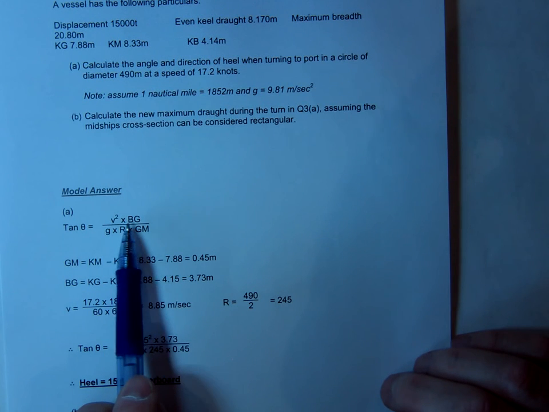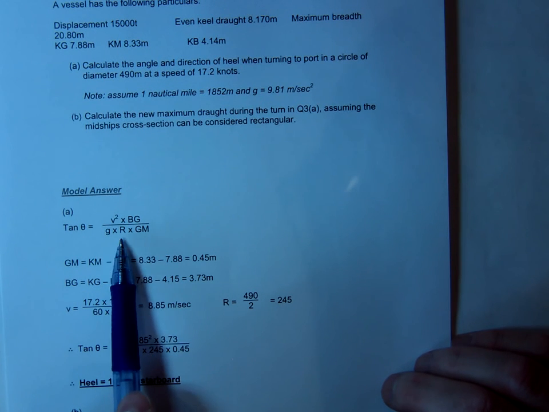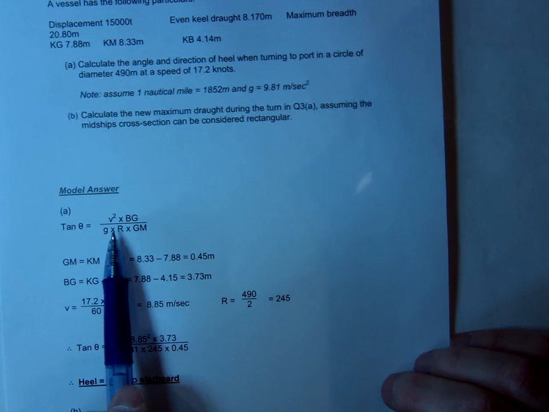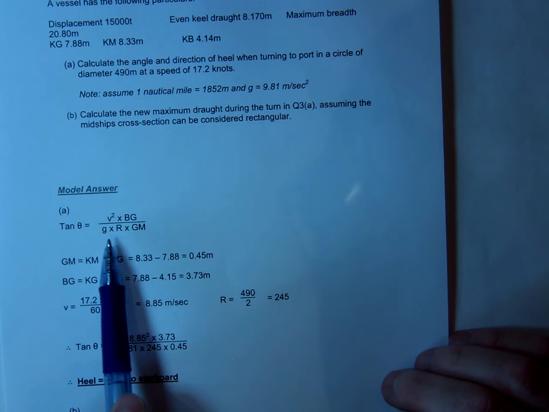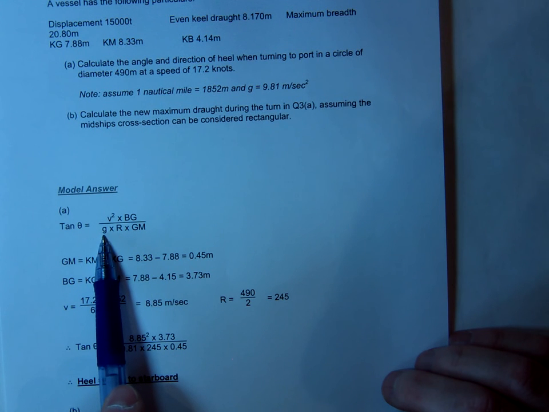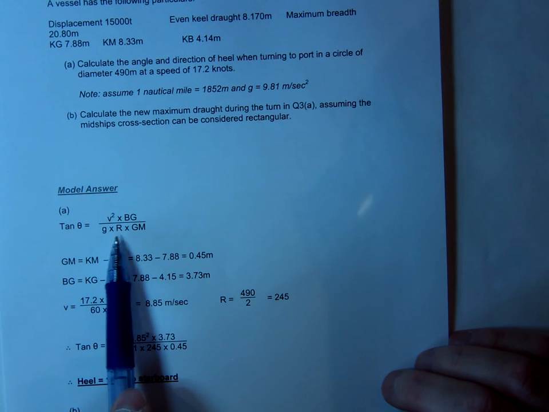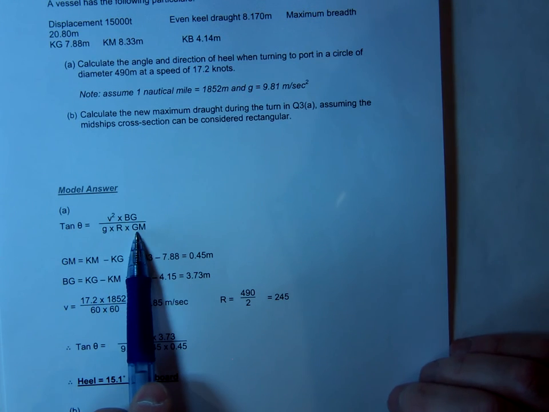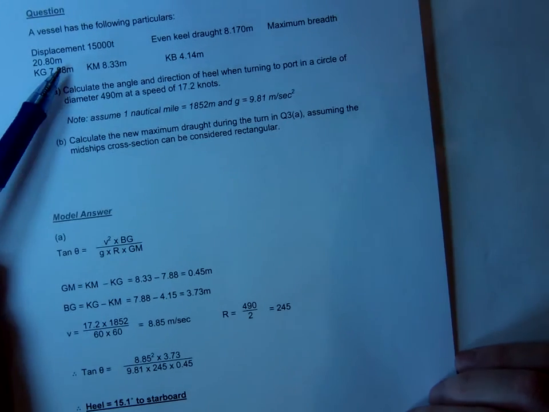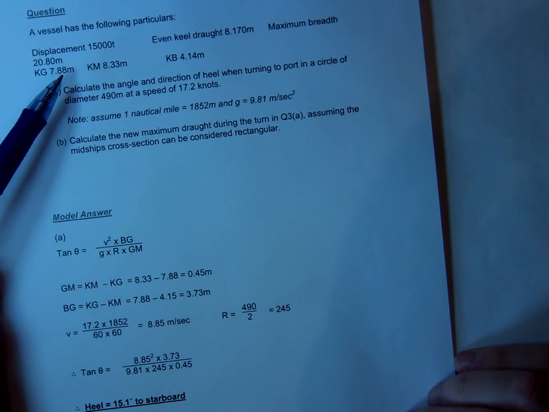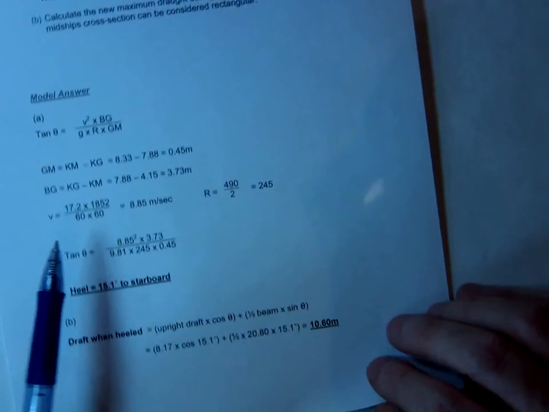Tan theta equals v squared times BG, over g times r times GM. BG is the difference between KB and KG. g is 9.81 meters per second squared. r is the radius, and v of course is the speed. So we're given all our different values here, and let's have a look at how we would calculate them all.